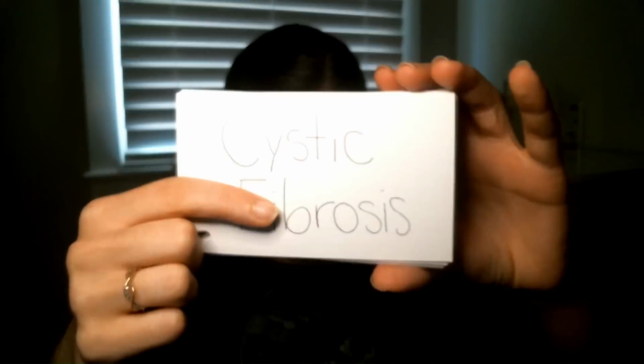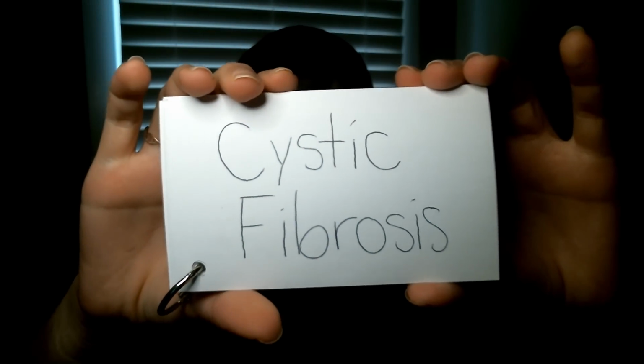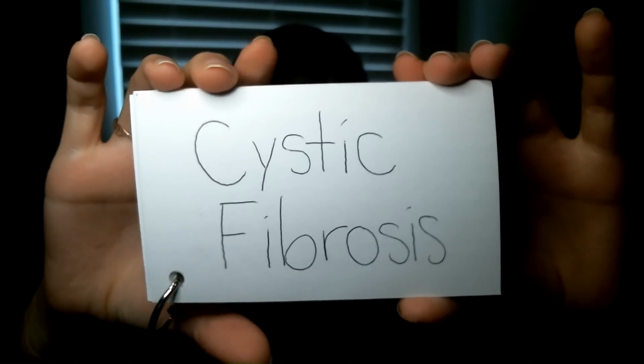We will get started with one that you maybe have heard of, and it is cystic fibrosis. This one I actually know relatively well because tomorrow I have to do a simulated genetic counseling case for a cystic fibrosis patient, so I've prepared some for that.